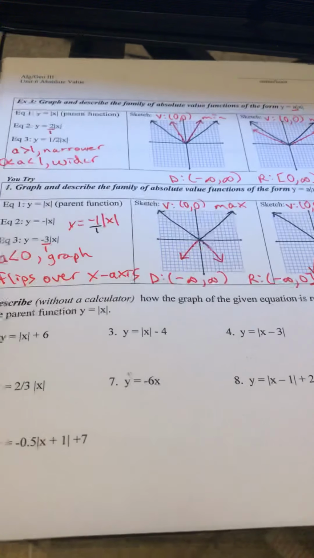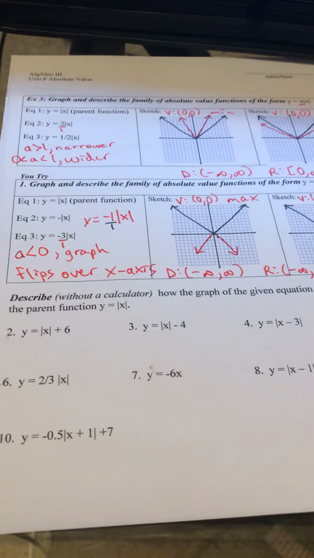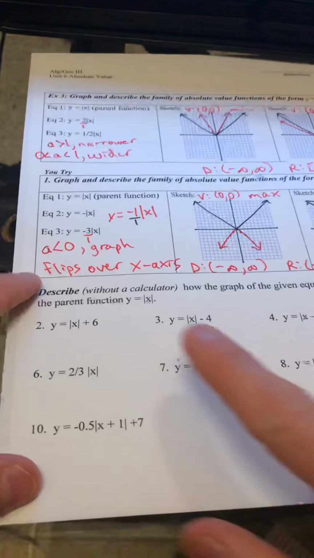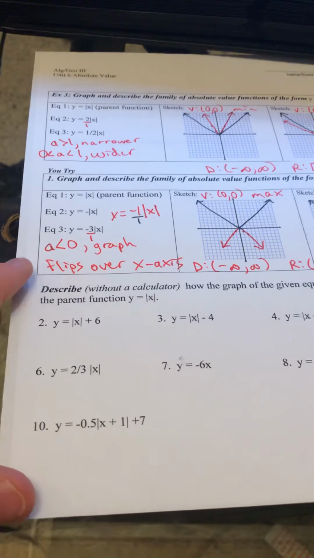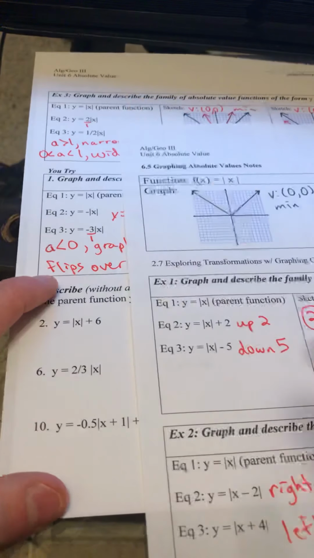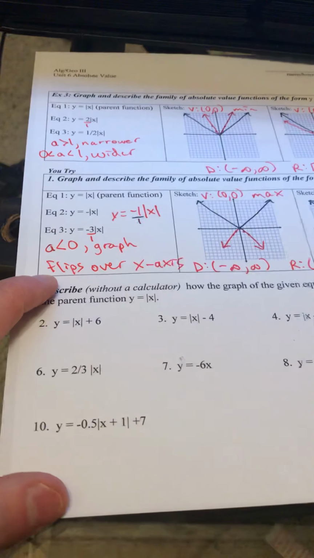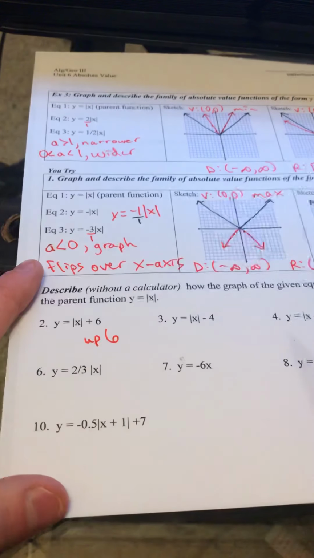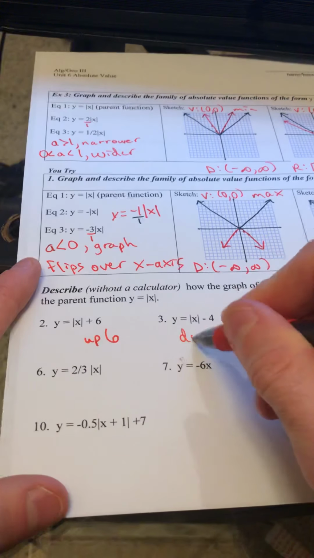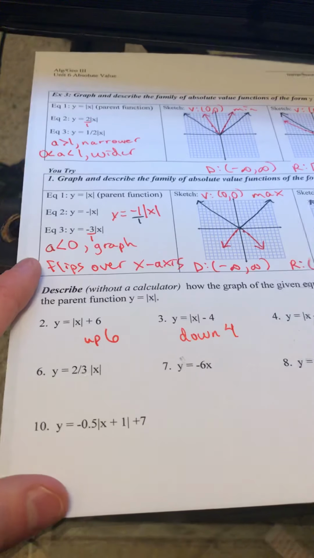So, other than that, just a few things that we're going to talk about some examples of without actually graphing, looking at what would happen. Well, if you notice, the first two of these have a k value. It's either going to shift it up or down. This one, since it's plus 6, moves up 6. Minus 4 moves down 4.